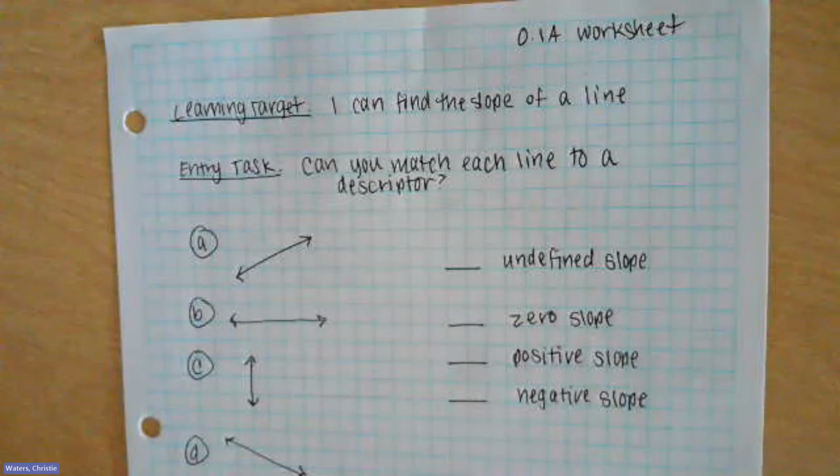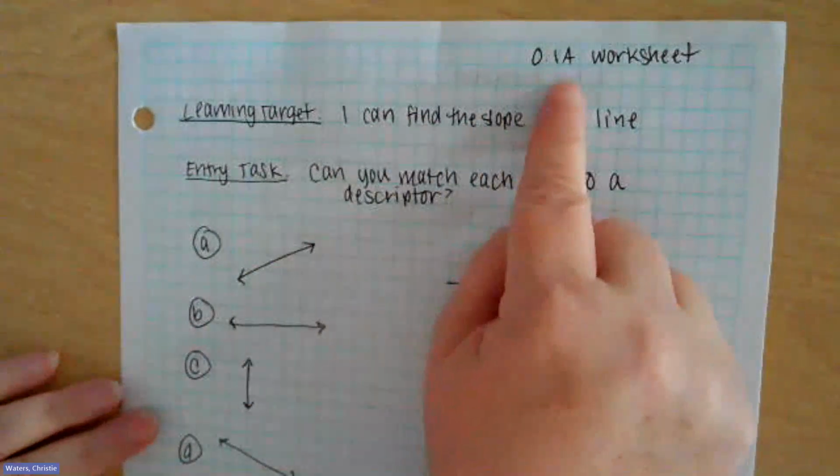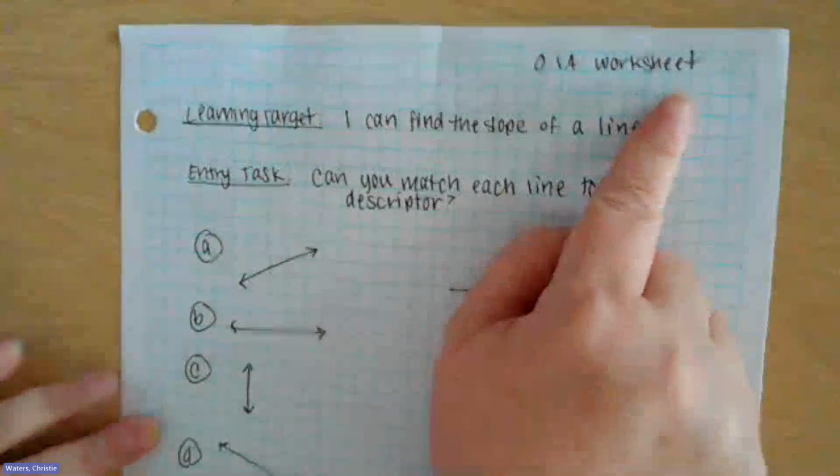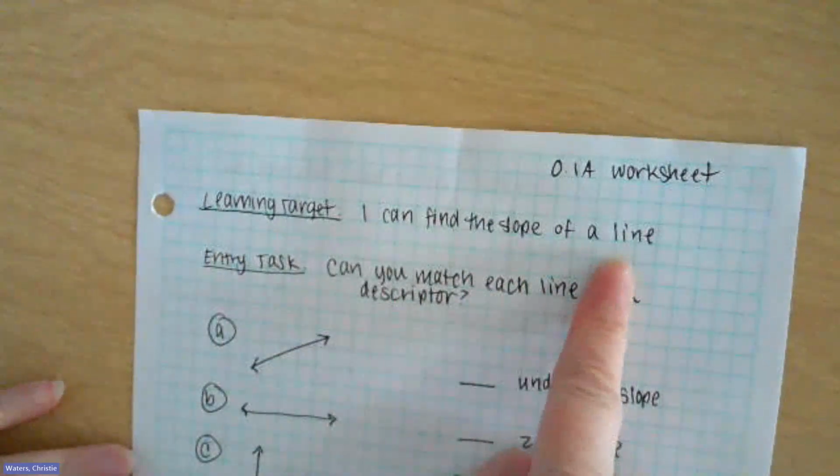Hi, everybody. So this is our first lesson in Algebra 2. This is our 0.1a lesson that has a worksheet for your assignment here. The learning target today is I can find the slope of a line.